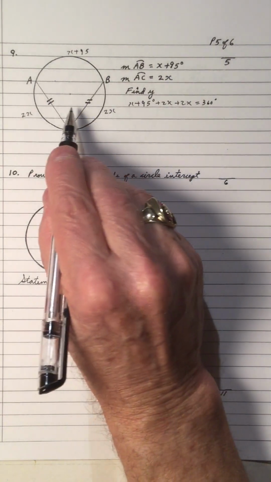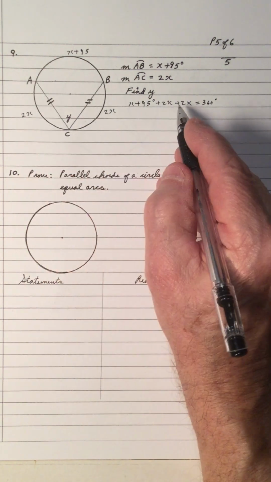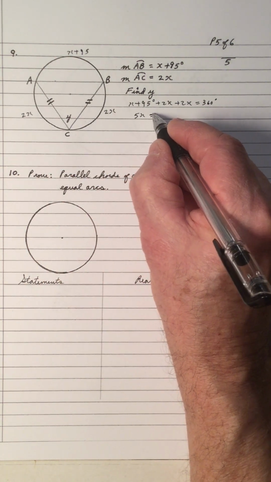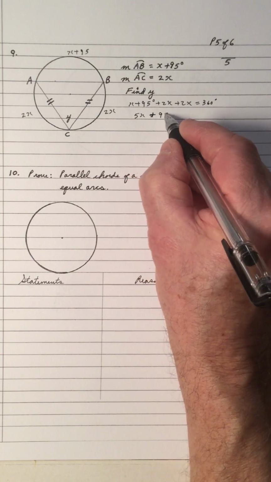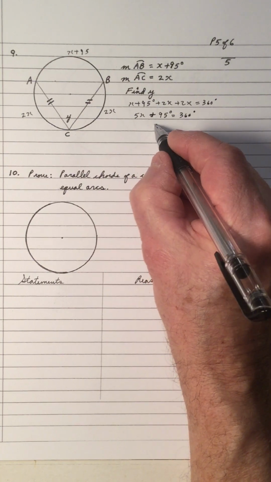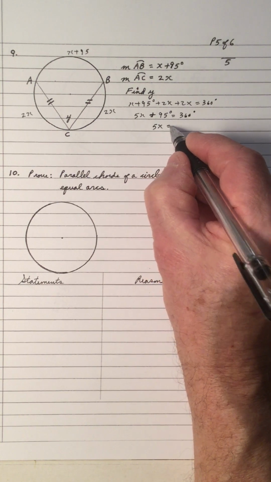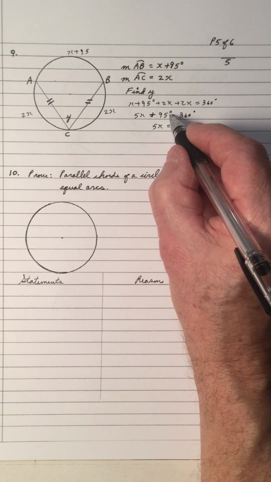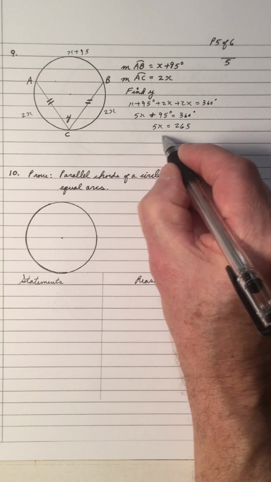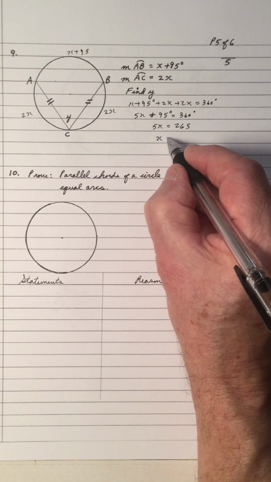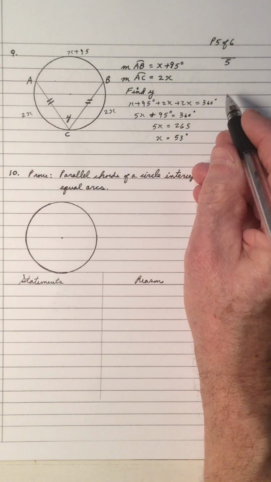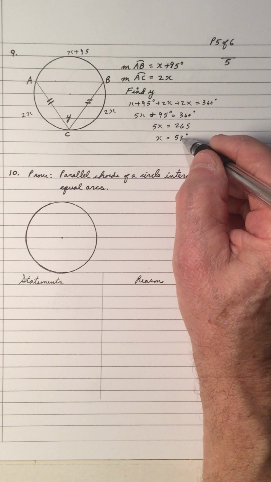So all the arcs add up to 360. That means 5x plus 95 is equal to 360 degrees. That means 5x is equal to 360 minus 95, which is 265. Divide by 5 and you get 53 degrees. So that means x is 53 degrees.